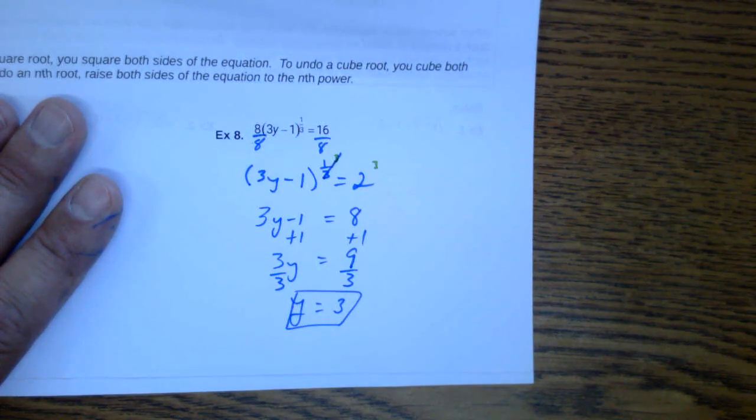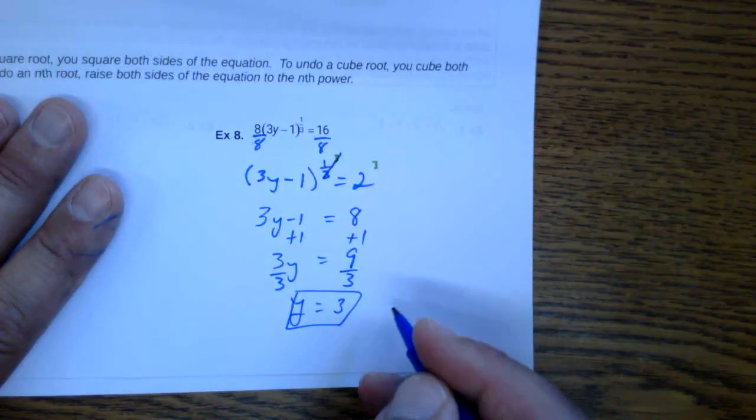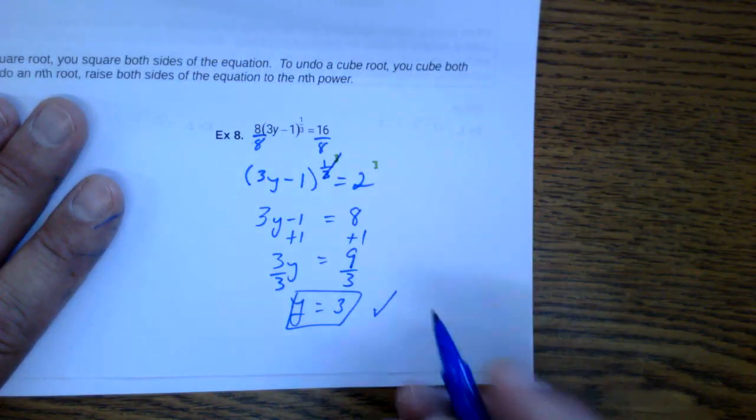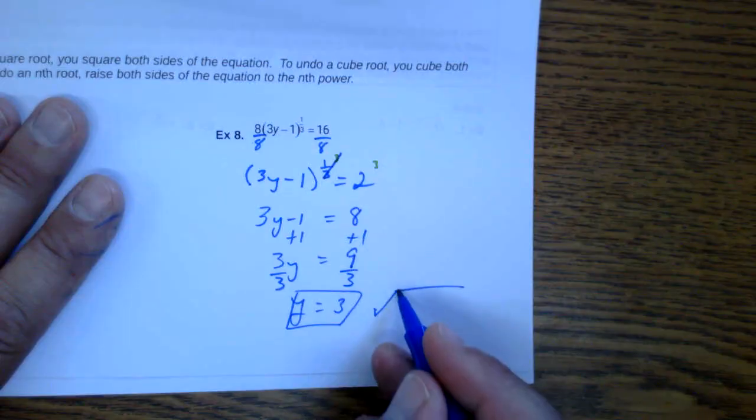Again, solving radical equations. Make sure you check it. Okay, these guys look like roots, so make sure you check your work.